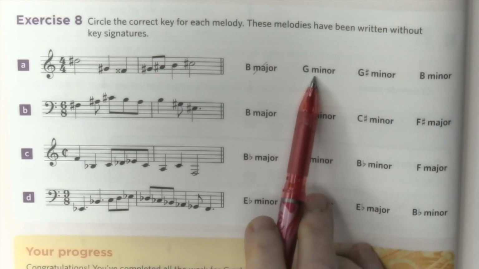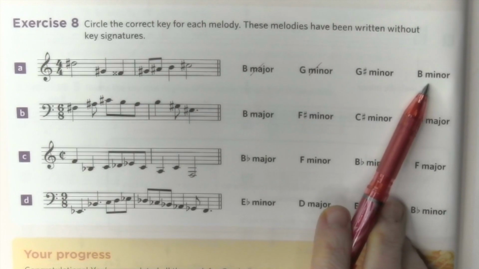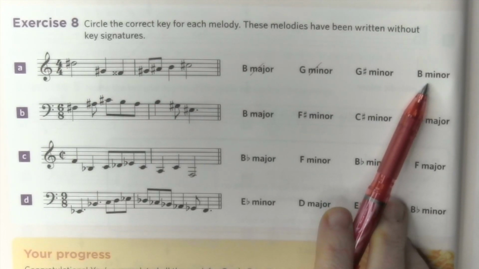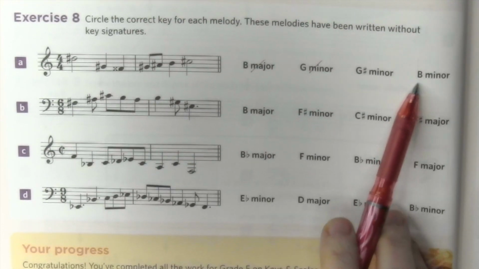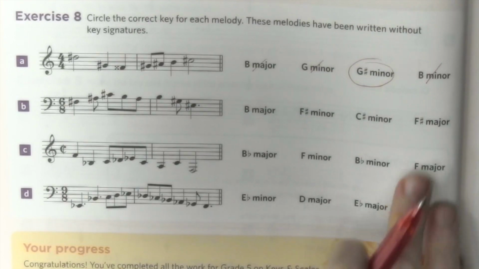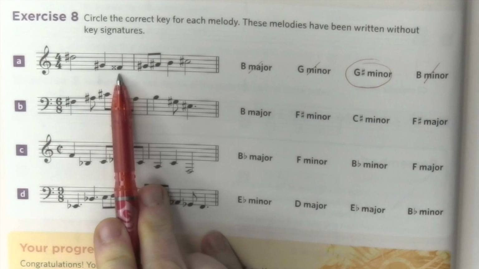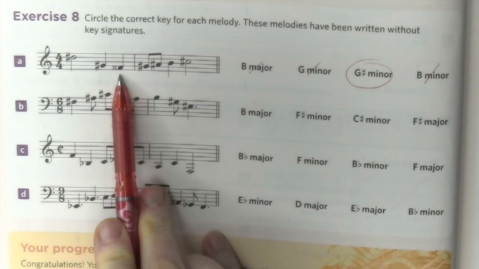It can't be G minor because G minor is a relative minor of B flat, and so it has flats in the key signature. It can't be B minor because B minor is a relative minor of D major, and D major has 2 sharps, so it has to be G sharp minor. But again, what told me that straight away was this fa double sharp, because it's not that common.